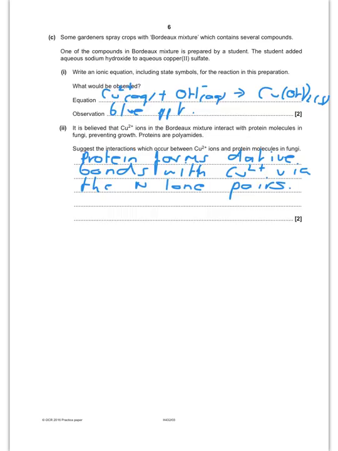Right, so we're adding aqueous sodium hydroxide to aqueous copper 2 sulfate. What would you see? You would see a blue precipitate, and that would be copper 2 hydroxide.